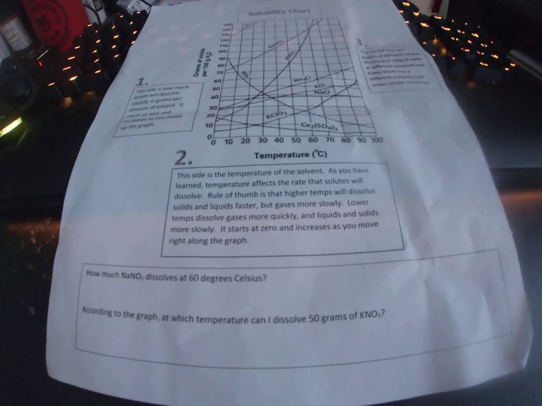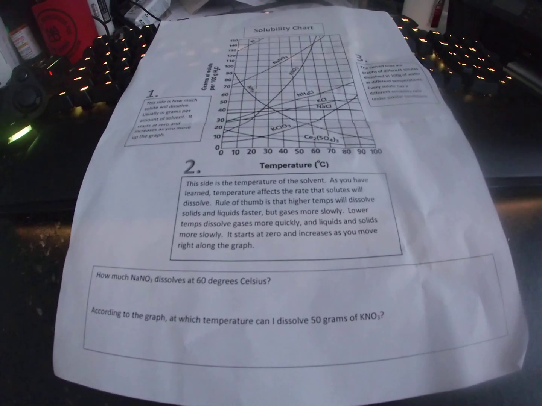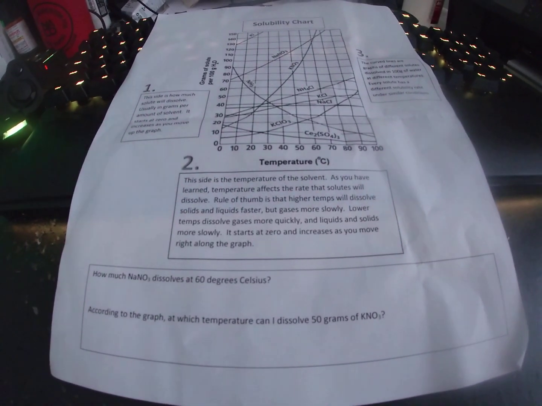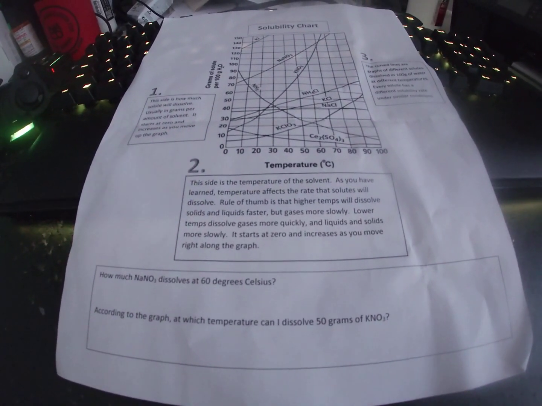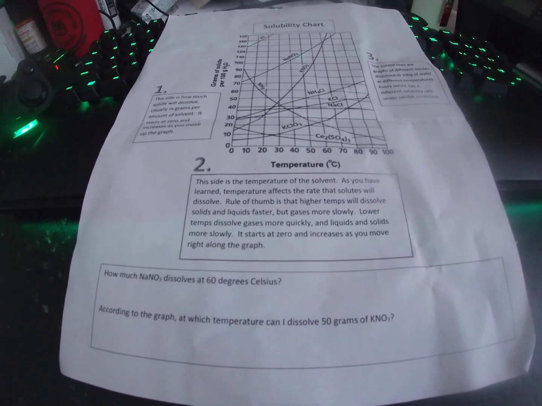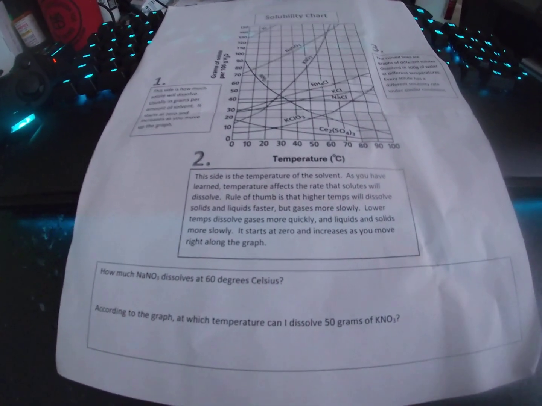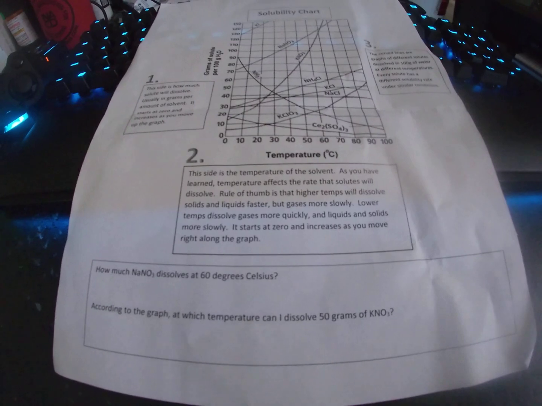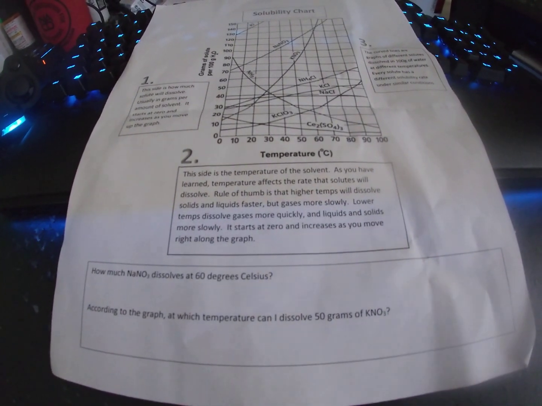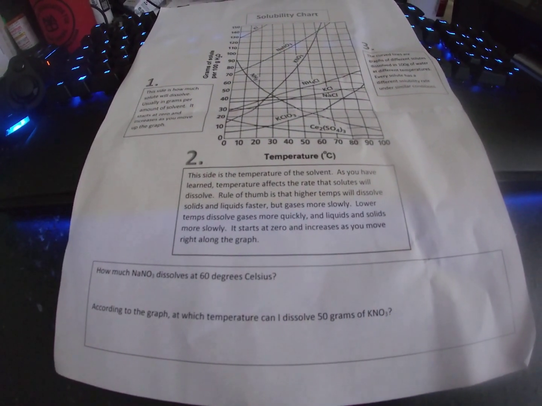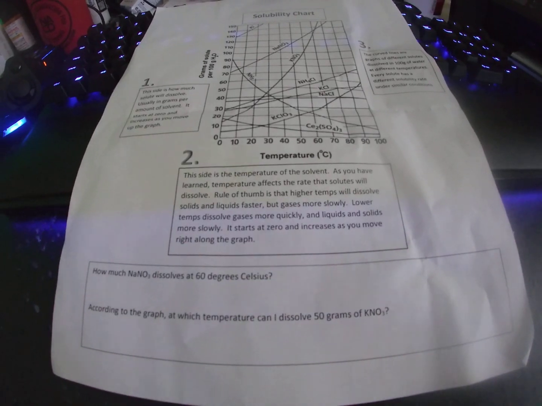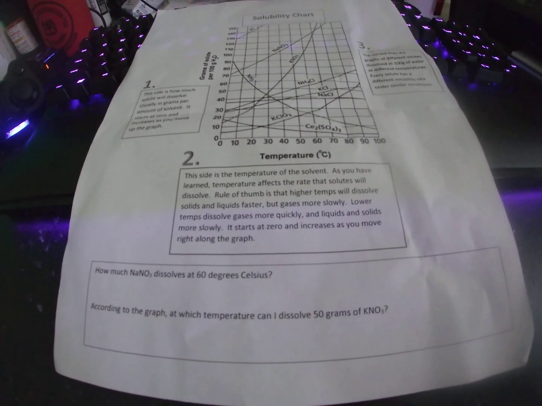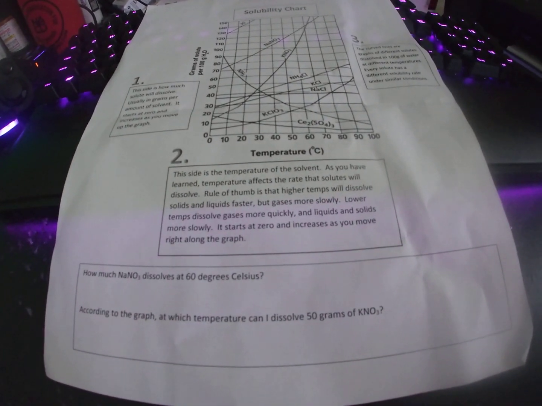So as you've learned, temperature really affects how quickly something dissolves. As a general rule of thumb, if it's a solid or a liquid, then the warmer the solvent is, the more quickly it's going to dissolve, and the larger amount I'll be able to dissolve into that solvent.